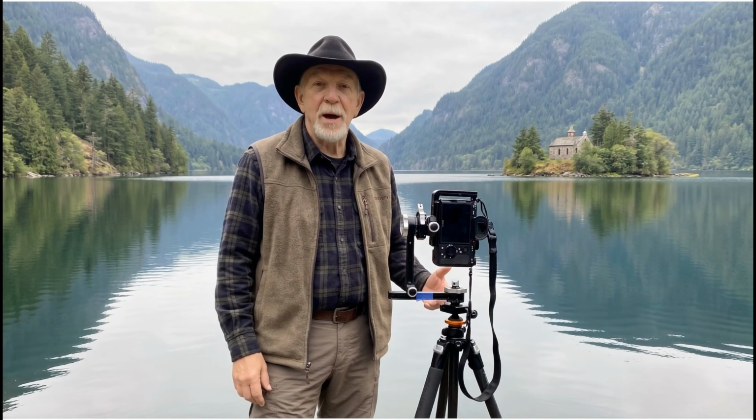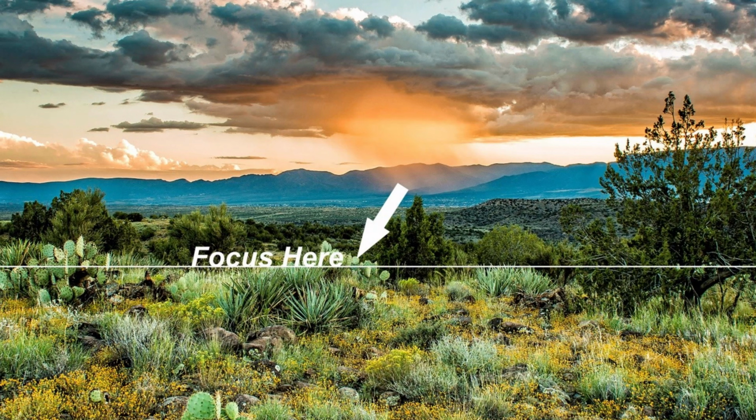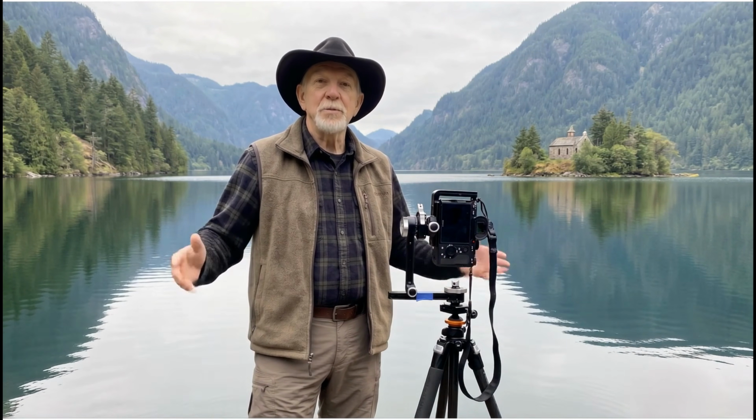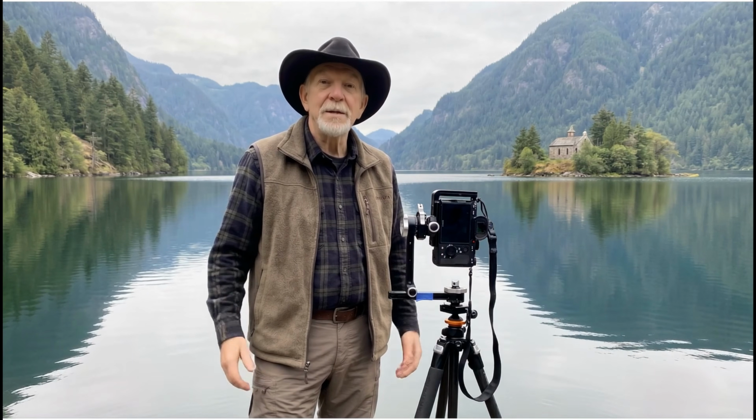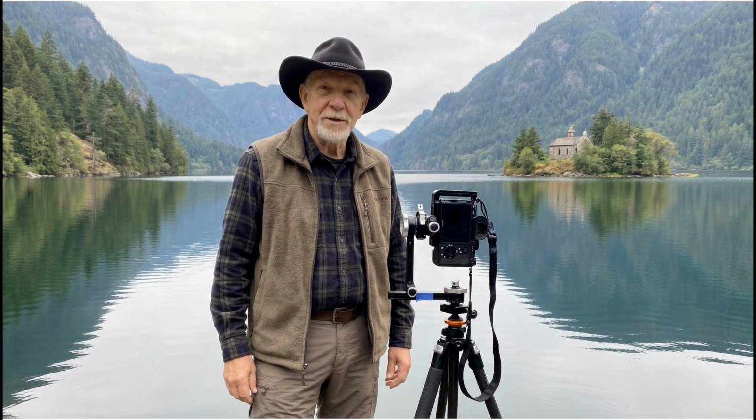Next, let's talk about picking your focus point. When capturing an image with a large depth of field, it is common practice to pick a point that is approximately 1/3 of the distance into the scene. If this point is sharply focused and a small aperture is used, the entire image will be sharply focused.